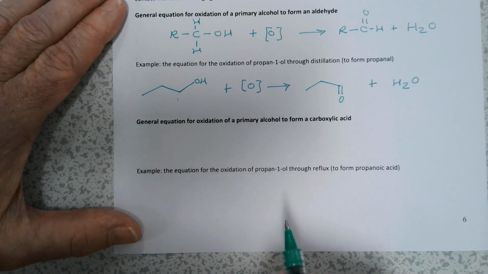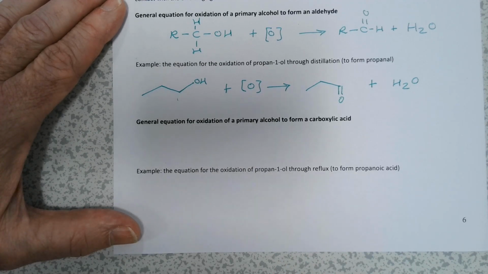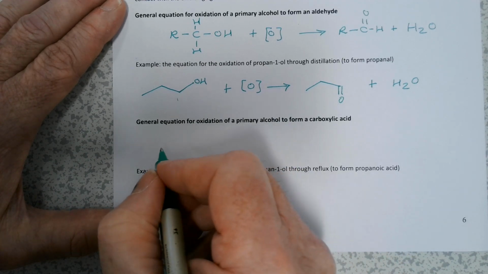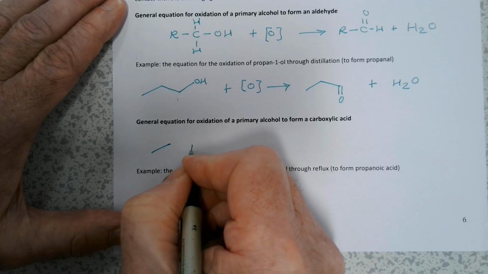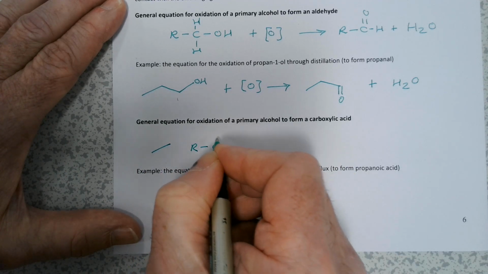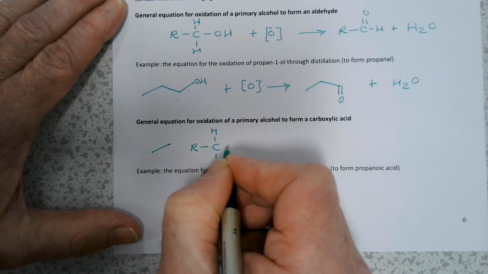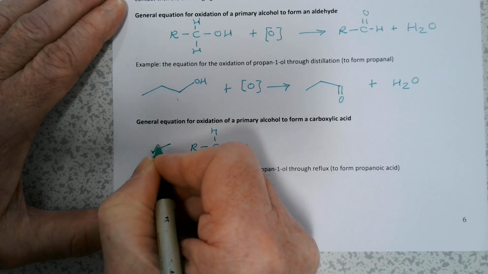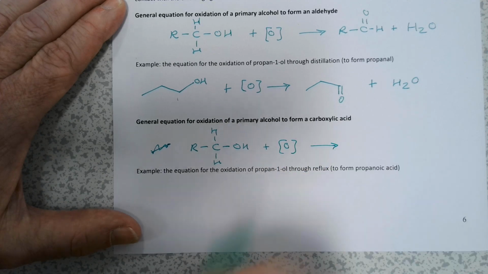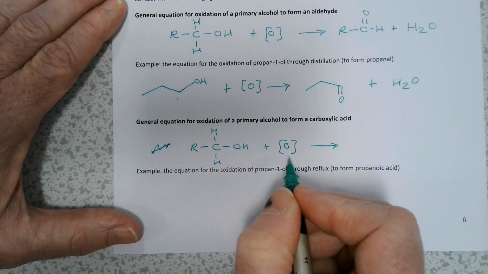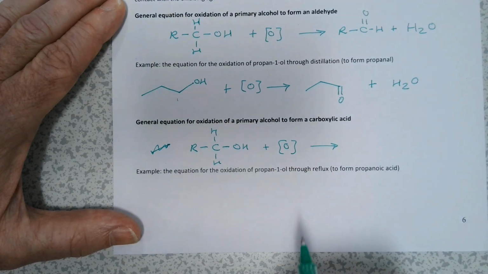When we move on to oxidation of primary alcohols to make a carboxylic acid, if we've got RCH2OH, now, if I only use one oxidizing agent, I'm going to end up with my aldehyde.